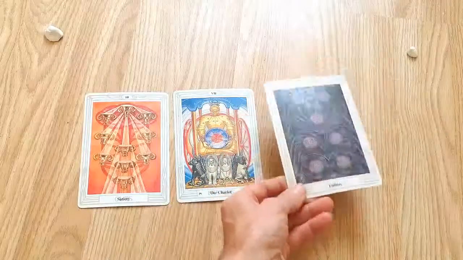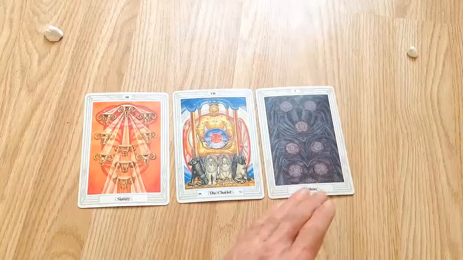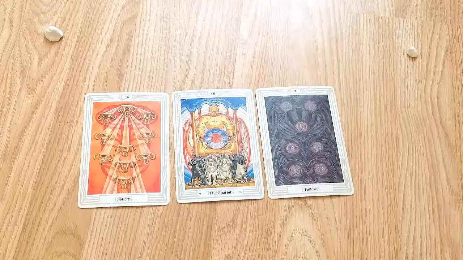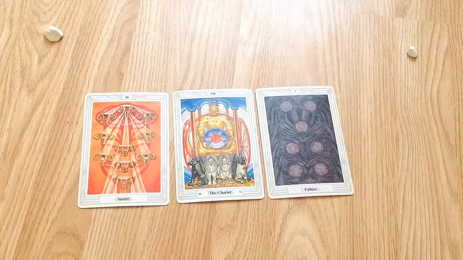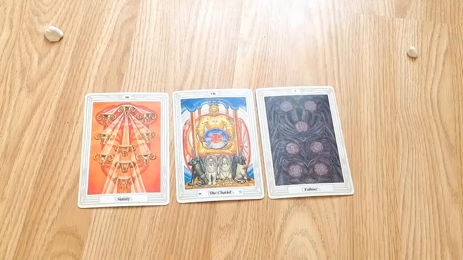Now I'll turn over my card for the future. And what I've got coming up for myself is a 7 of discs. The key word for the bottom of the card there is failure. So there's something that I need to be aware of. It's what I will call a warning card. There's something I might be putting my intentions into that is not actually going to work out the way I'd like it to. So that's a classic example of a straightforward 3-card reading.